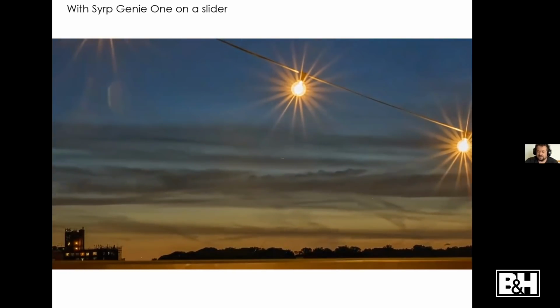I find that with a lot of time lapses, just having that movement makes it feel more dynamic, hence the dynamic movement, and just more interesting. It doesn't feel static. It feels like something that just feels impressive.